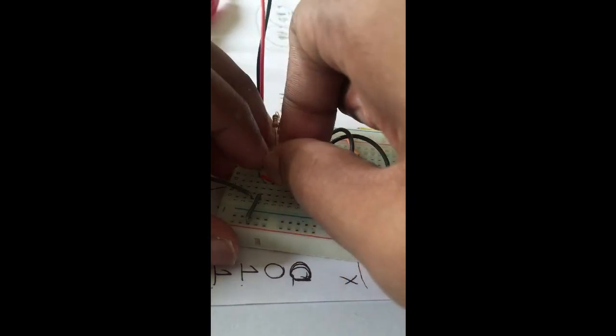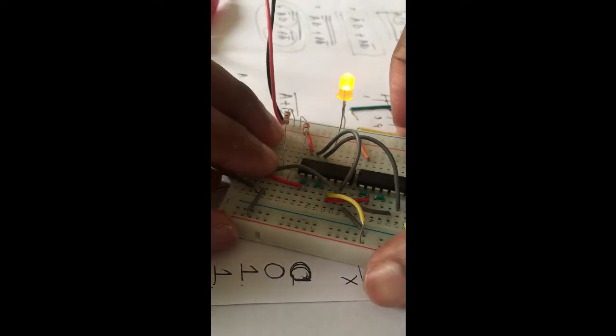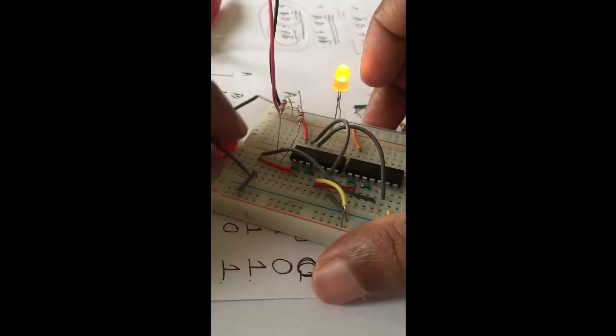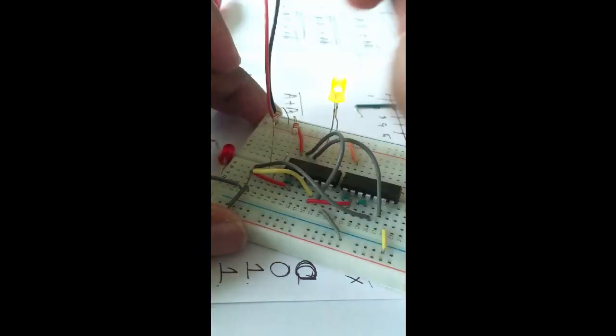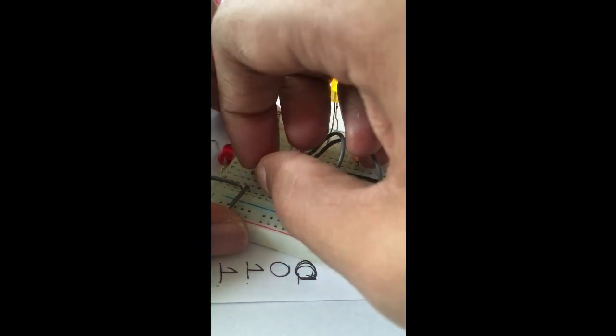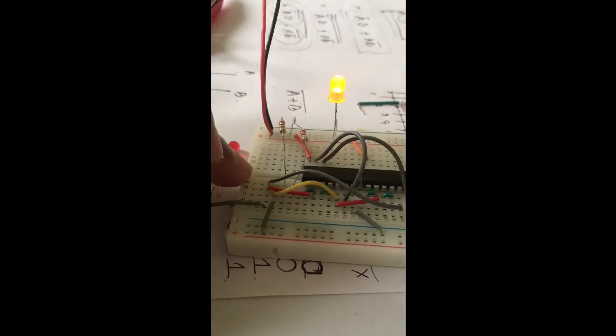Now not this, it should be this. And here's the B. The B is the red LED.